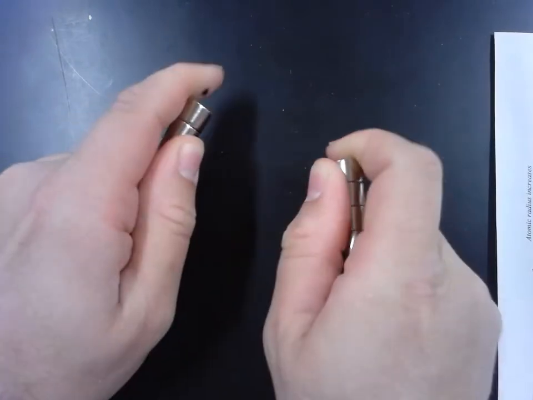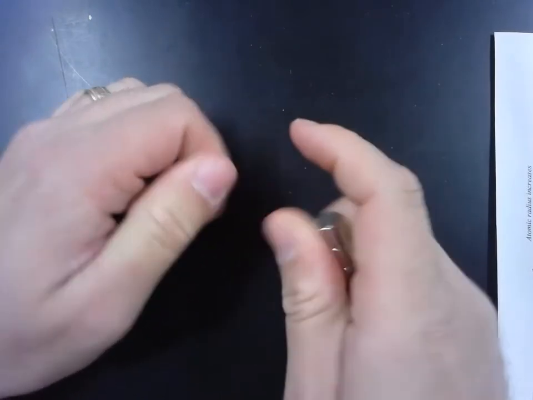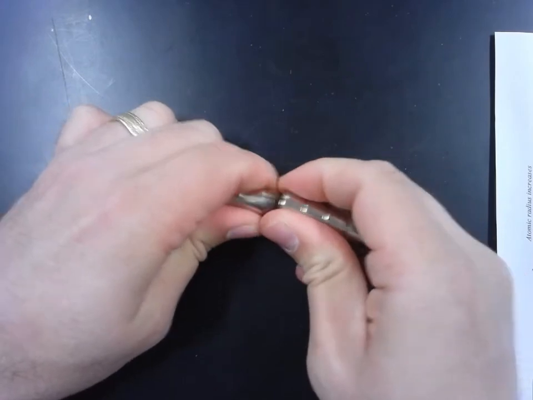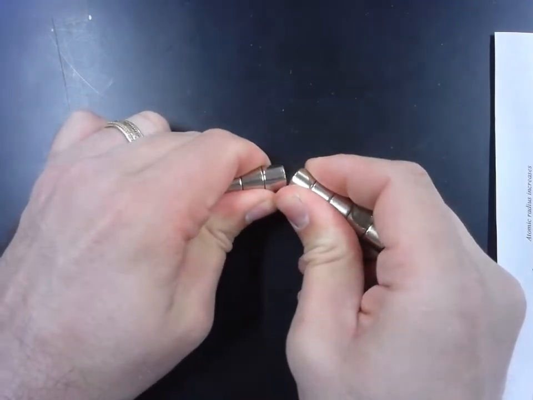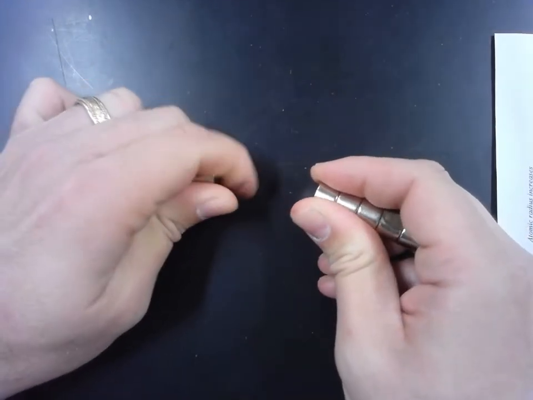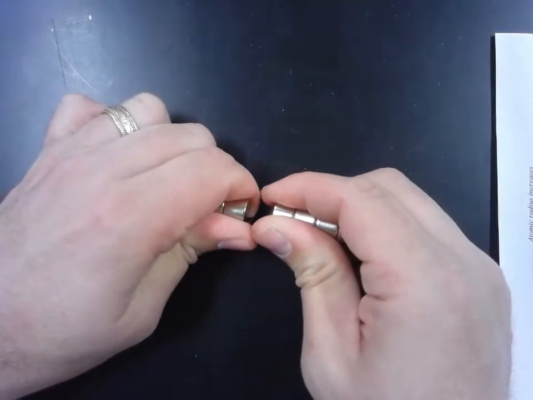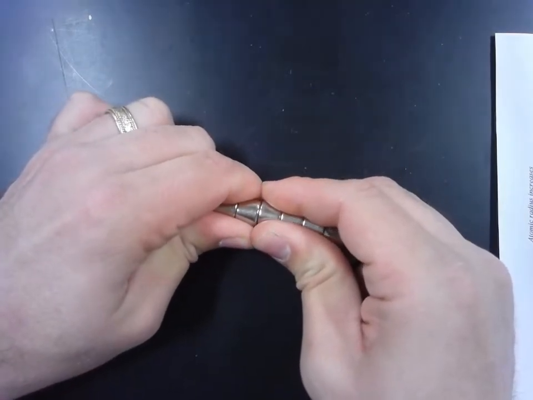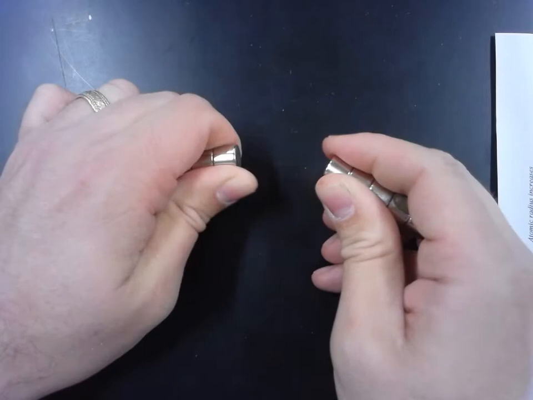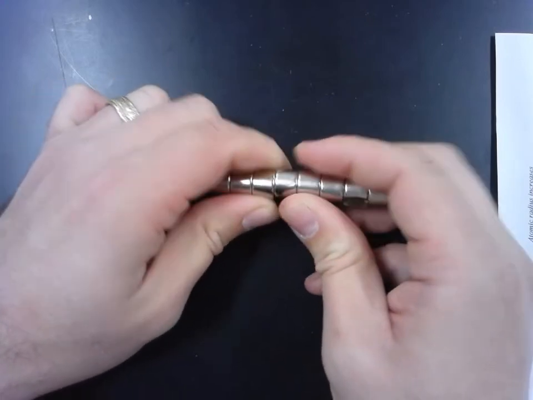If we think back to magnets, we've got a north pole and a south pole, and these opposite poles attract very strongly. The stronger these opposite charges are, the stronger the force of attraction will be.